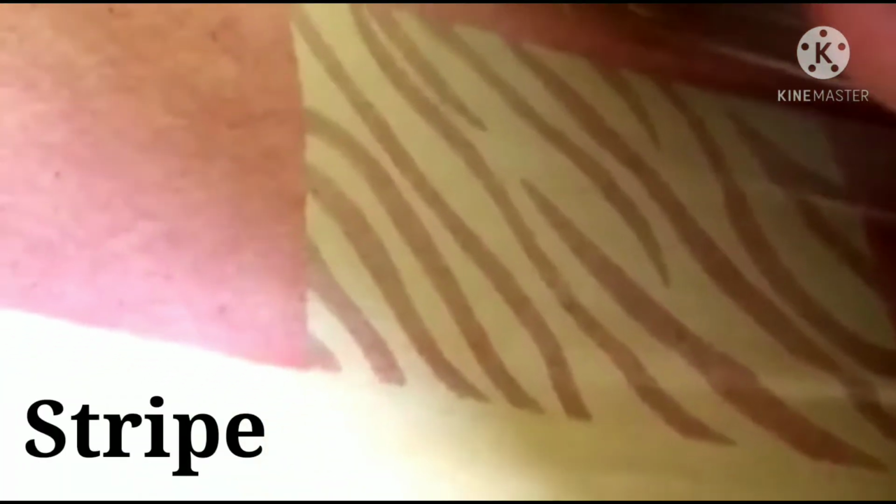So the ninth pattern that I will give an example of is stripes. I have an example, but this is our bed sheet. Sorry, this is the only example that I have. So this is the example that I will give, stripes. The 10th pattern that I will give an example of is spots.